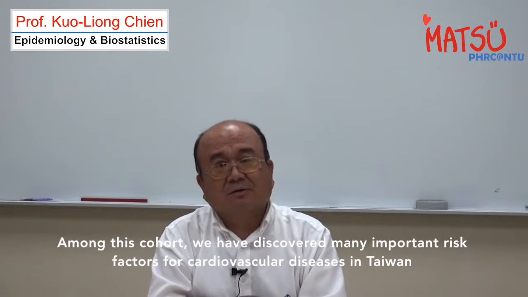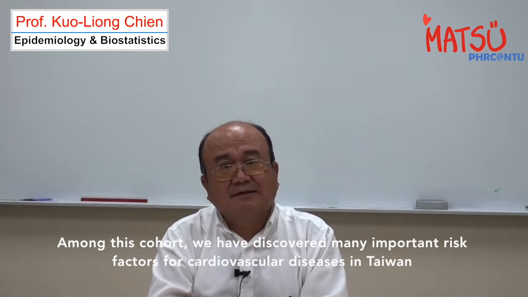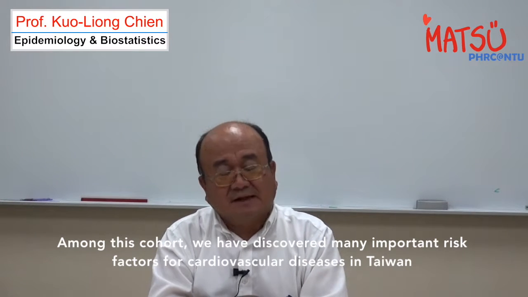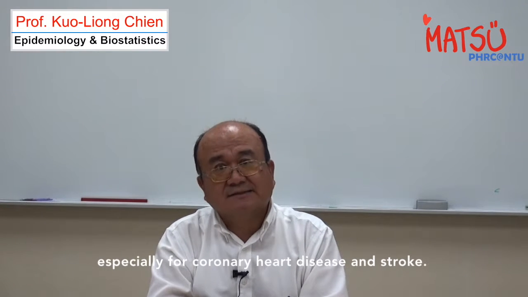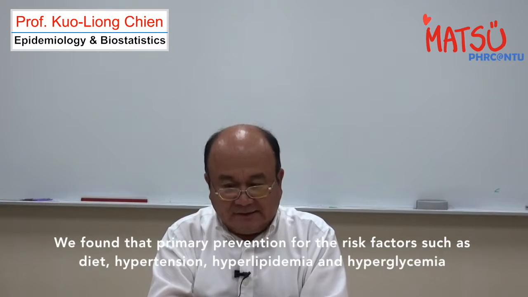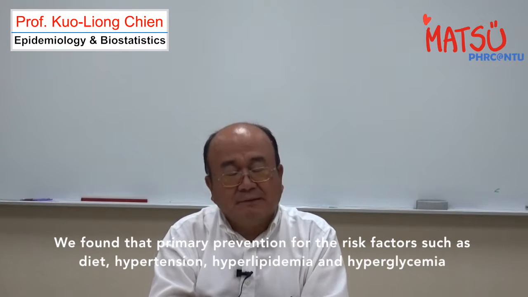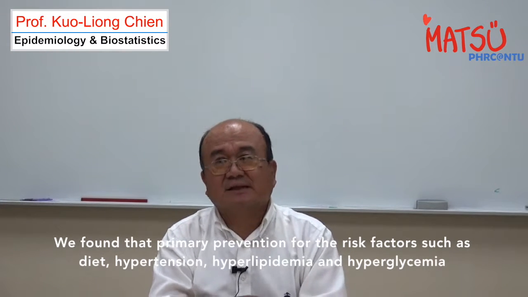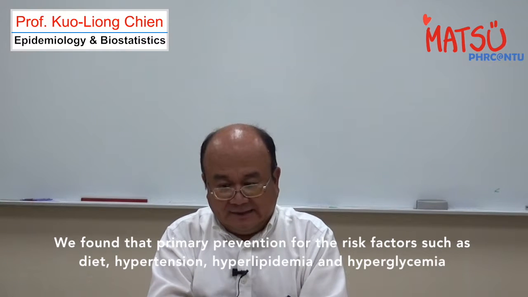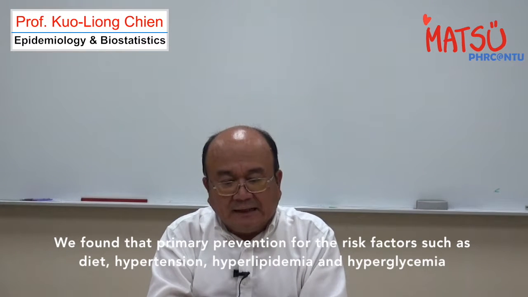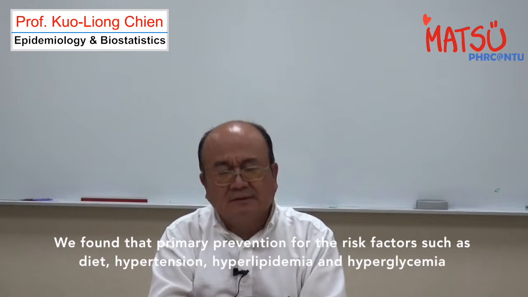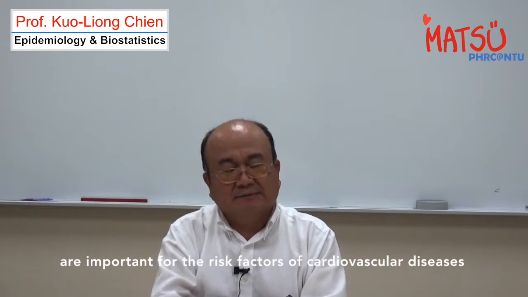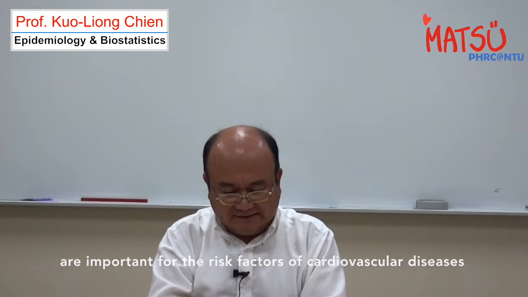Among this cohort, we have discovered many important risk factors for the cardiovascular diseases in Taiwan, especially for coronary heart disease and stroke. And we found that primary prevention risk factors such as the diet, hypertension, hyperlipidemia, and hyperglycemia are important for the risk of cardiovascular diseases.